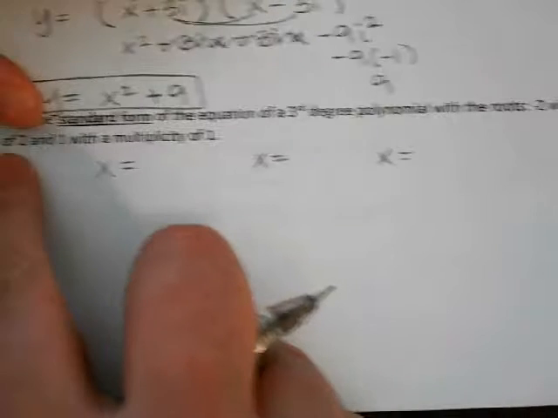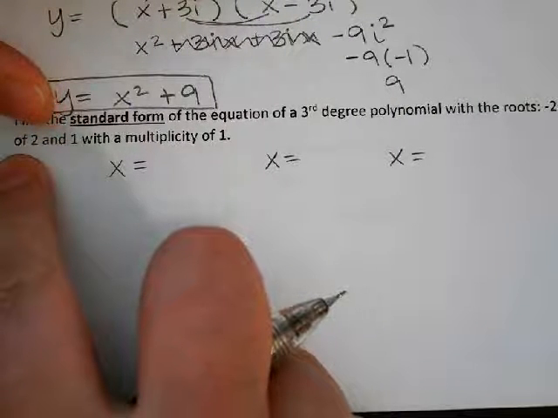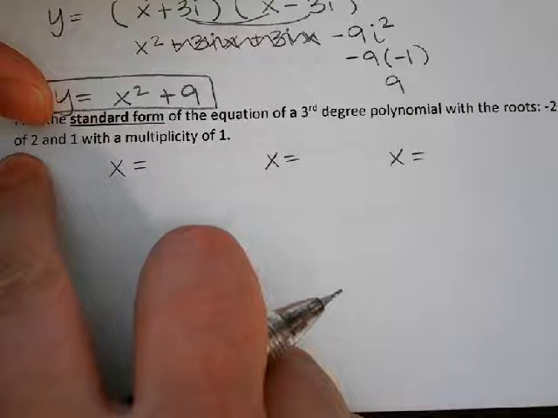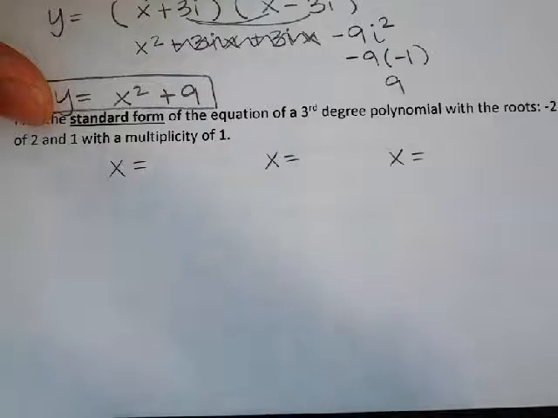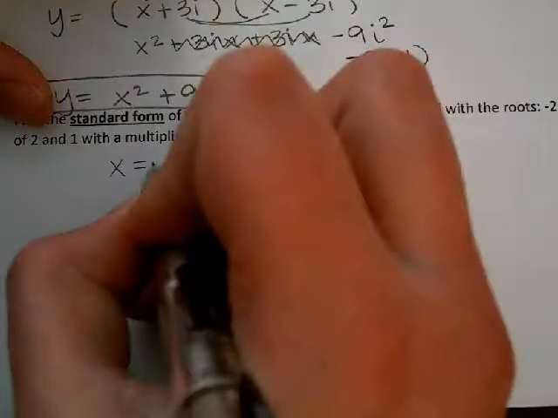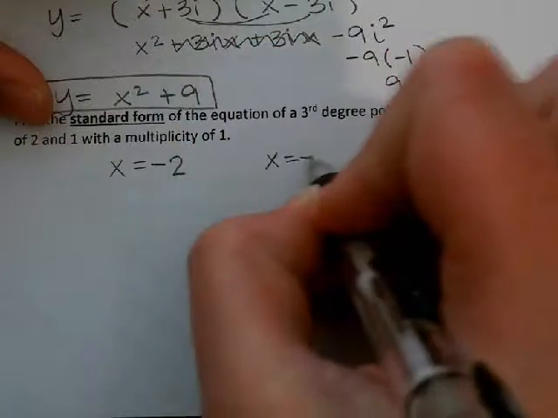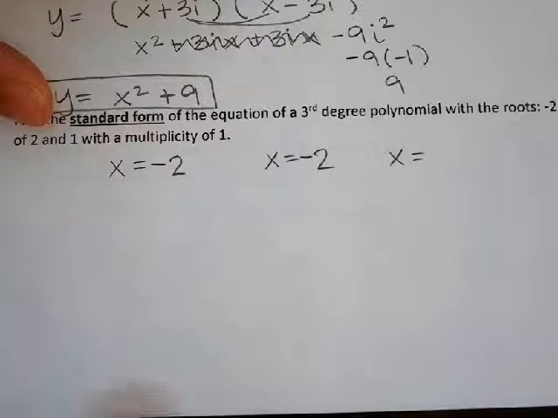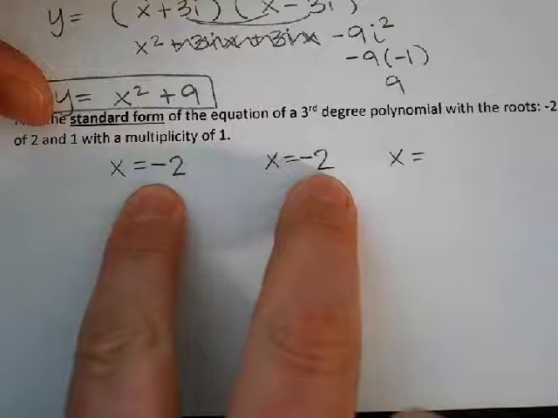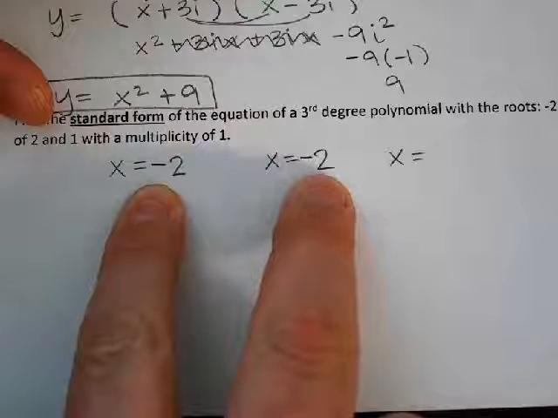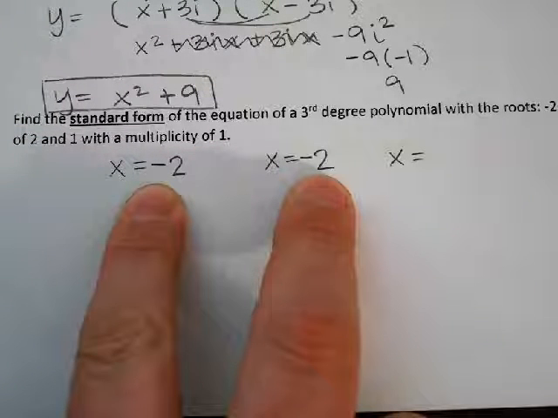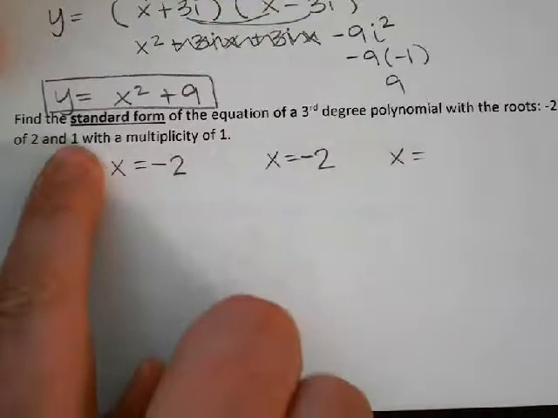That was squared. That answer happened twice. Okay? So negative 2 with a multiplicity of 2. That same answer with the same sign happened twice. Make sense? Not a plus minus, no, because it didn't come from the quadratic formula. It's exactly the same answer happening twice because it came from factoring. Okay? And then it says 1 with a multiplicity of 1. So just 1.